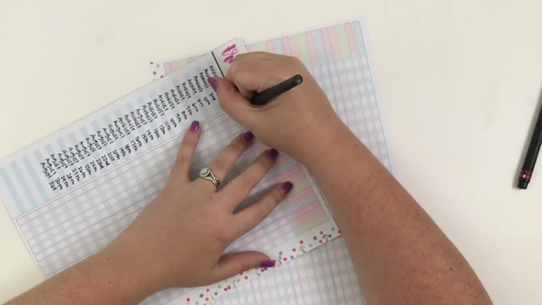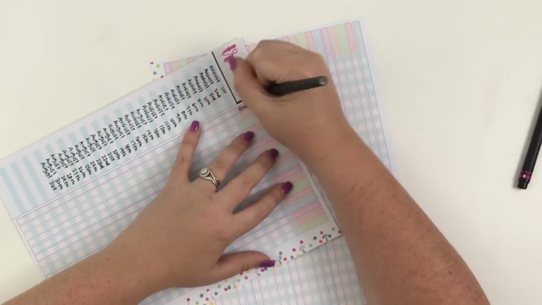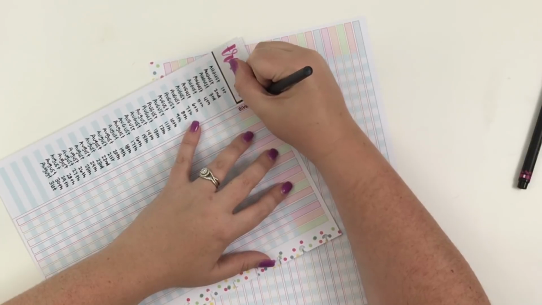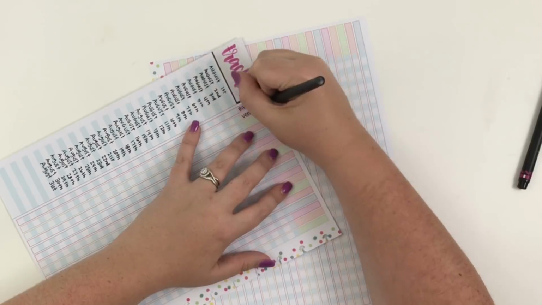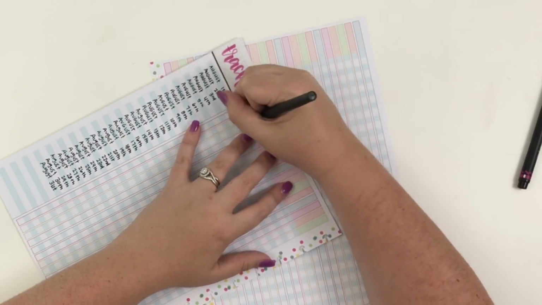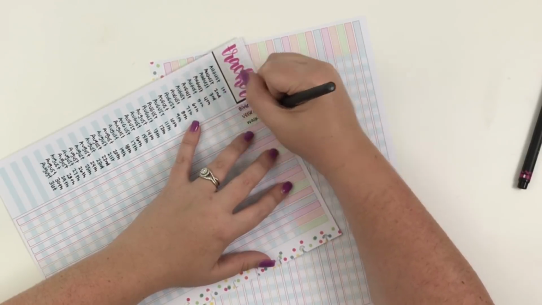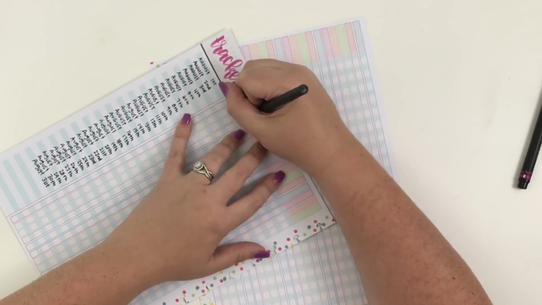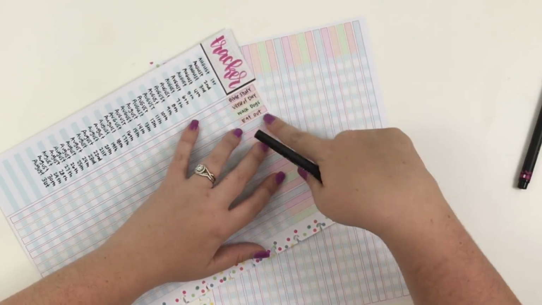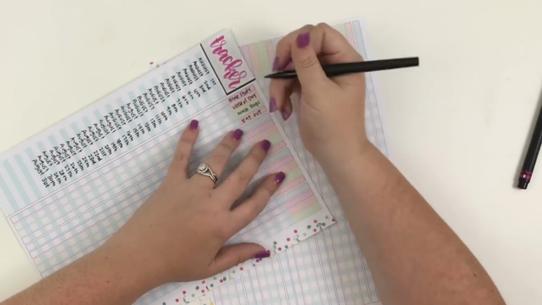So I could put my Bible study, verse of the day, walk dogs, eat out. And that's something I don't want to do a lot of, but that's a good way to track.